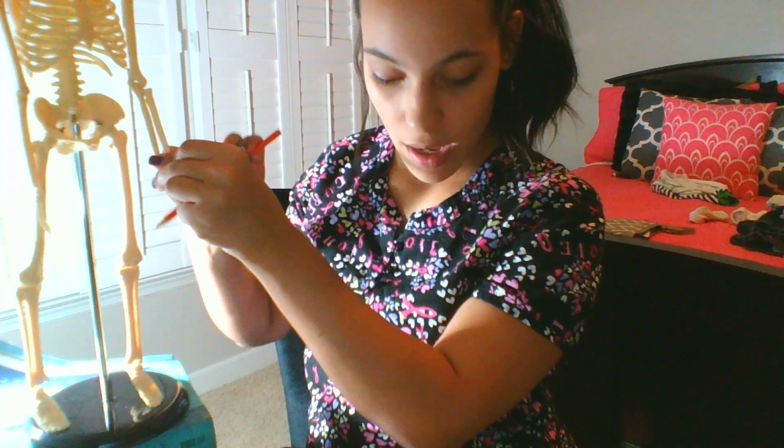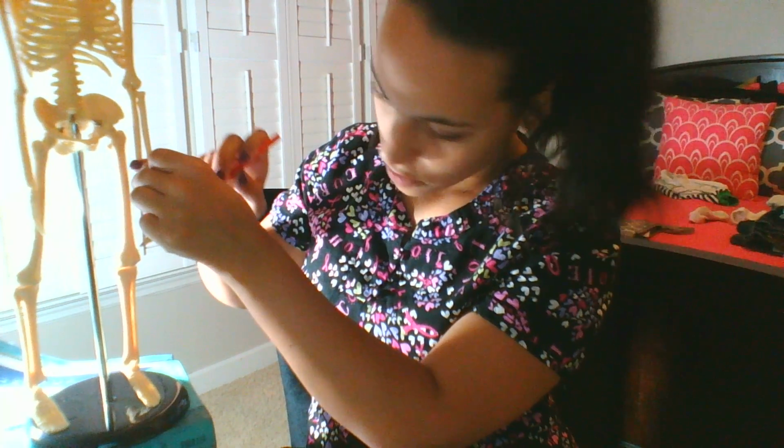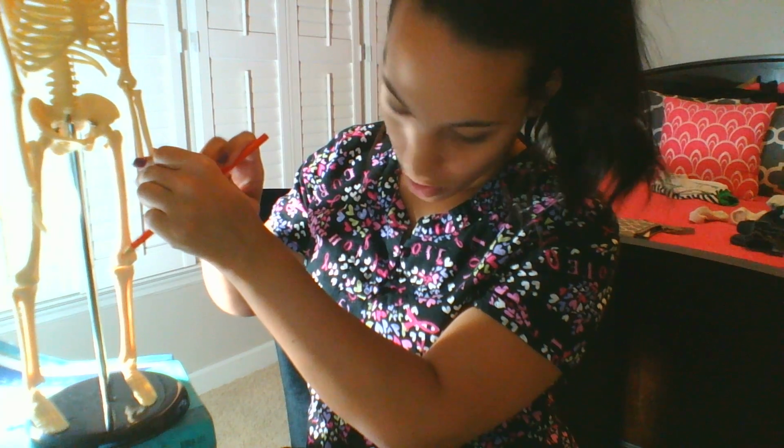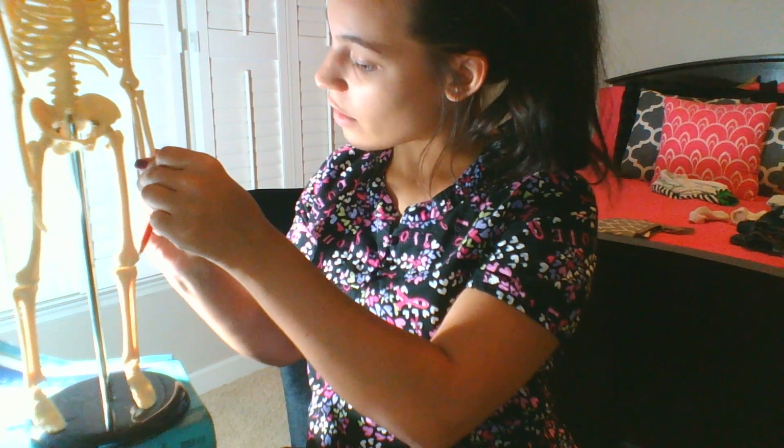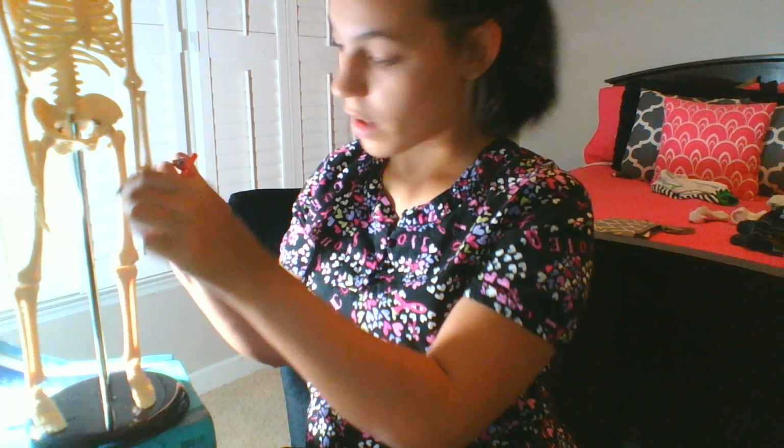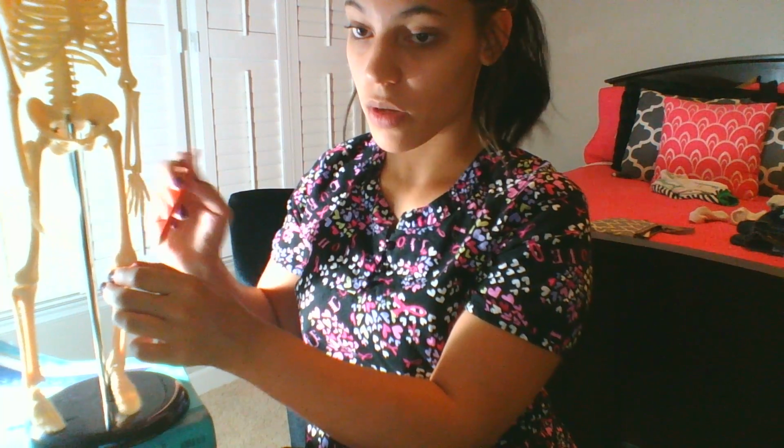Then we have the medial condyle on the inside, and the lateral condyle is this piece here on the outside. So this is the medial, and this is the lateral. Sorry.